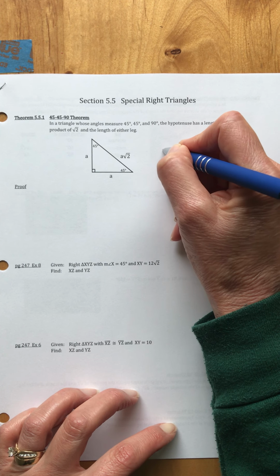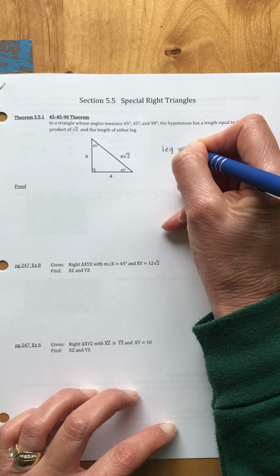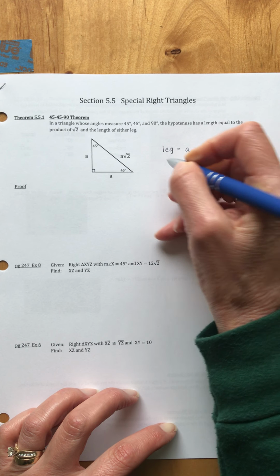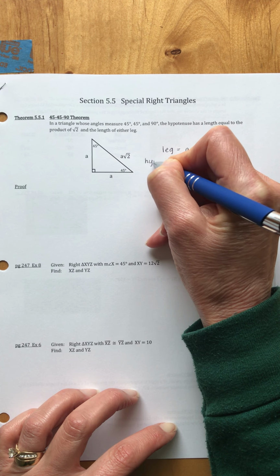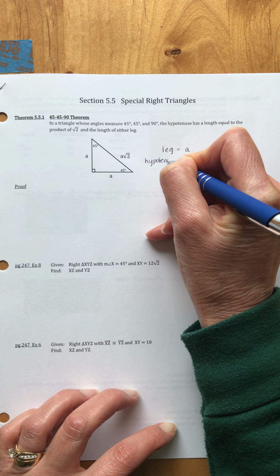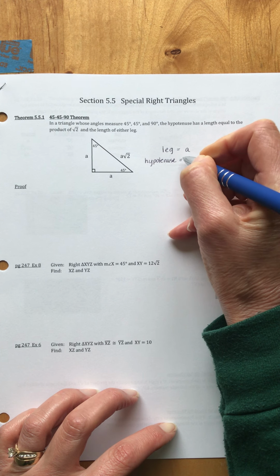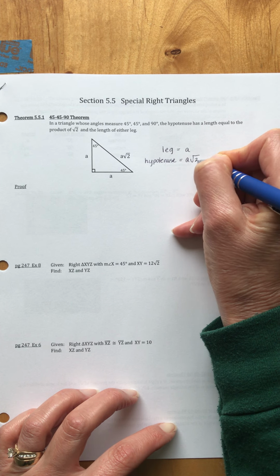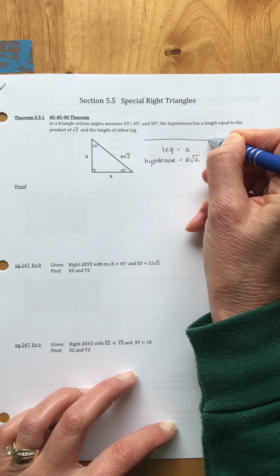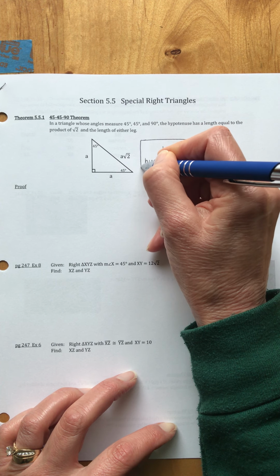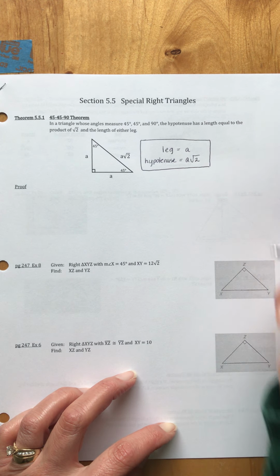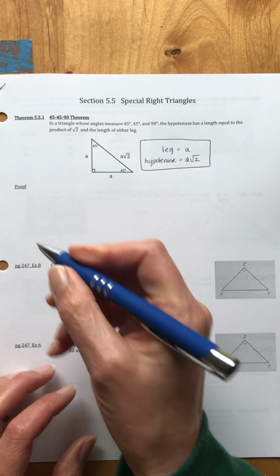So let's go ahead and write that down. The leg is equal to A, and the hypotenuse is equal to A square root 2. So those are our formulas. Okay? So now we want to prove it.